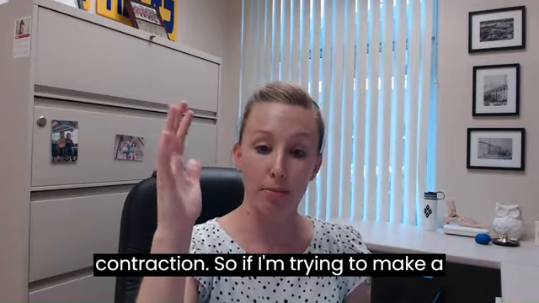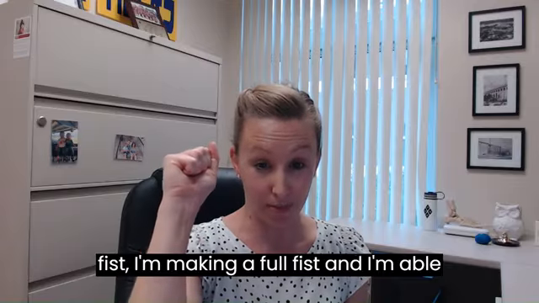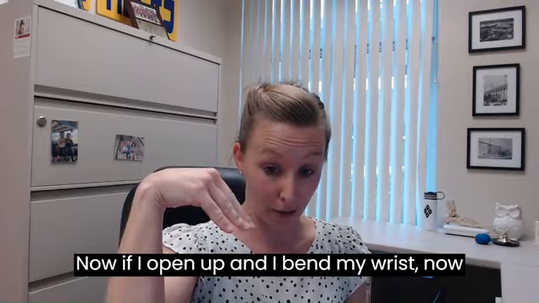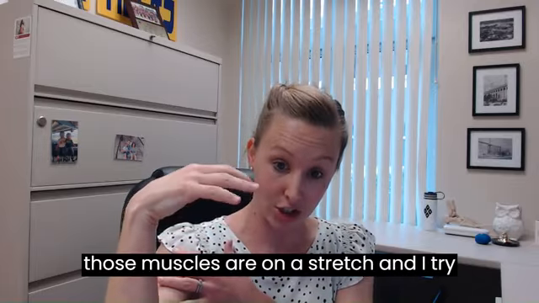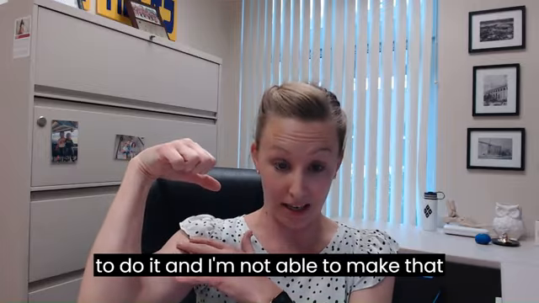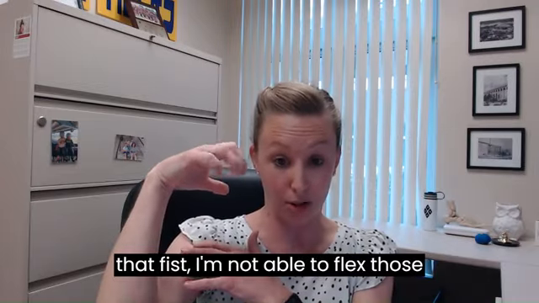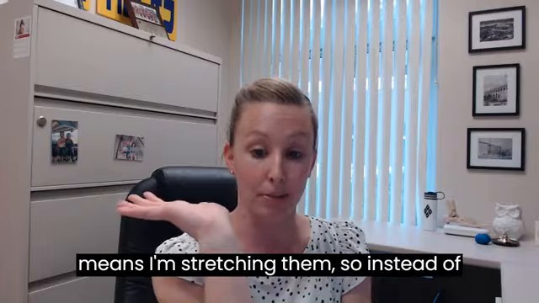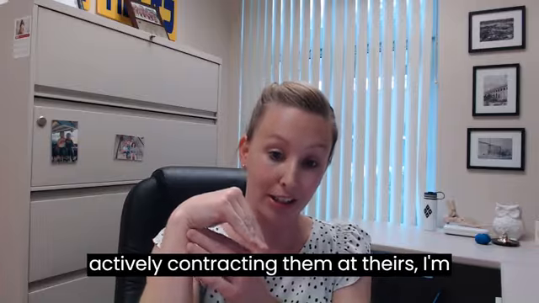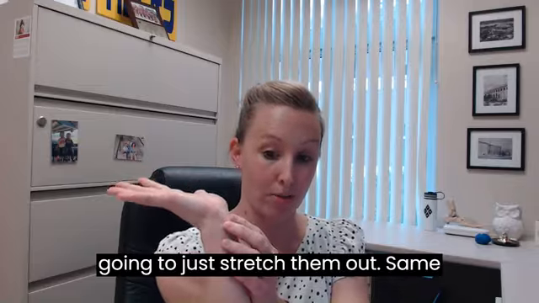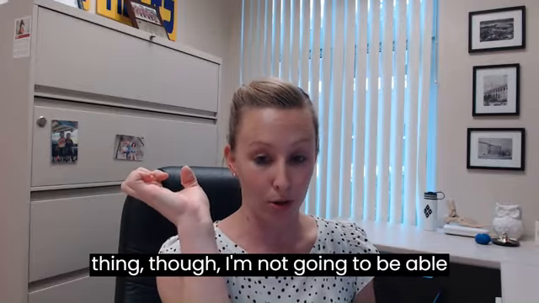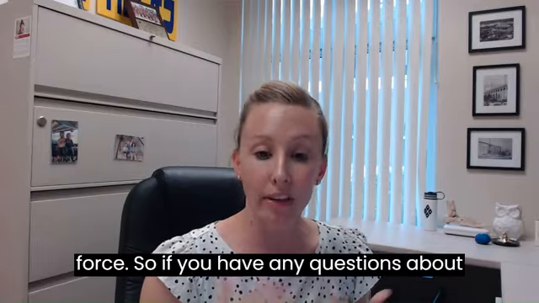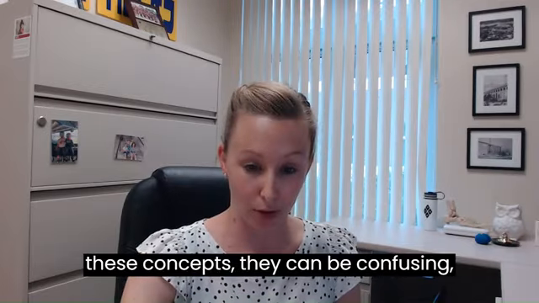If I'm making a full fist, I'm able to flex my fingers as maximally as I can. Now, if I open up and I bend my wrist, those muscles are on a stretch, and when I try to do it, I'm not able to make that fist. I'm not able to flex those fingers or produce that force anymore. Same thing with passive insufficiency. It just means I'm stretching them, so instead of actively contracting them at the wrist, I'm just stretching them out. Same thing though, I'm not going to be able to completely flex them or produce that same amount of force. So if you have any questions about these concepts, they can be confusing, please reach out.